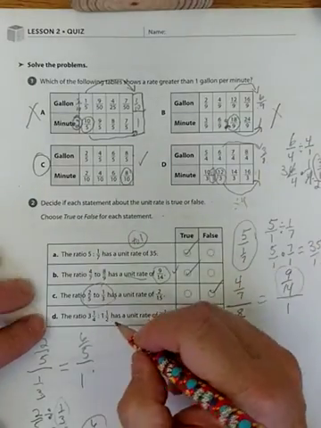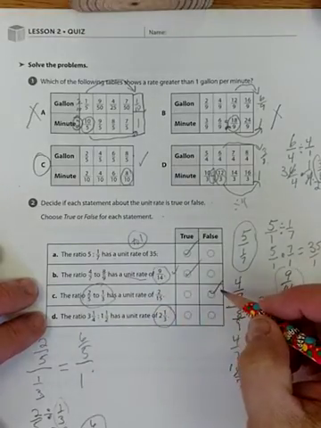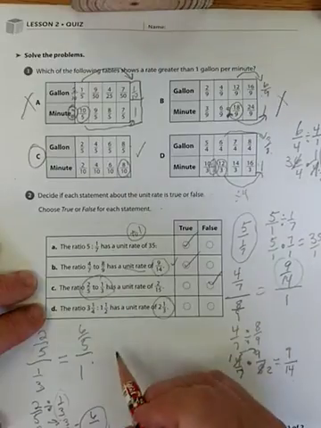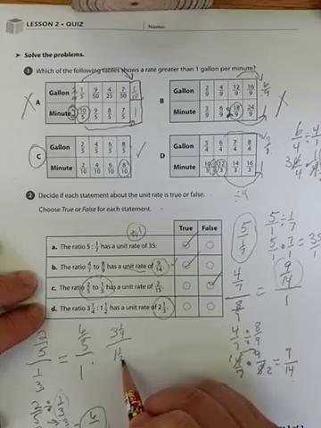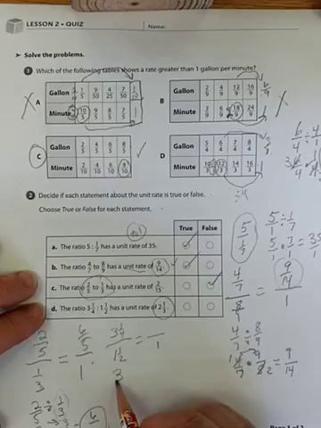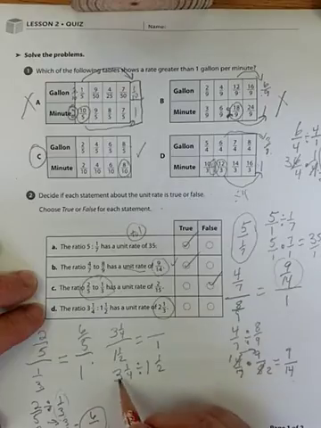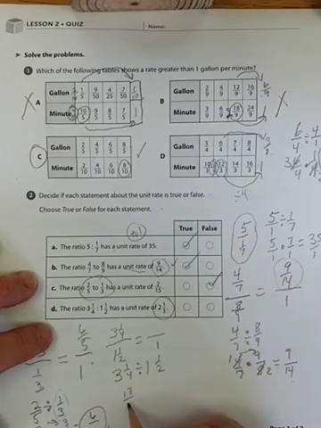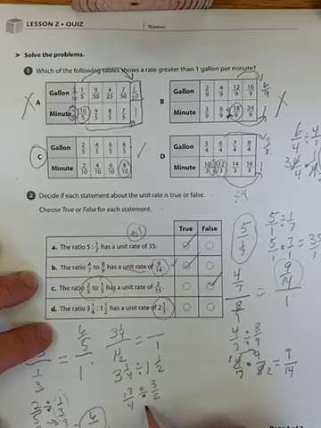Okay. The ratio 3 1/4 to 1 1/2 has a unit rate of 2 1/3. Well, here we have 3 1/4 divided by 1 1/2. Do the division and put it over 1. What's the first thing you have to do to mixed numbers when you're dividing them? Make them into an improper fraction. 13/4 divided by 3/2. How do you divide fractions? You multiply by the reciprocal.